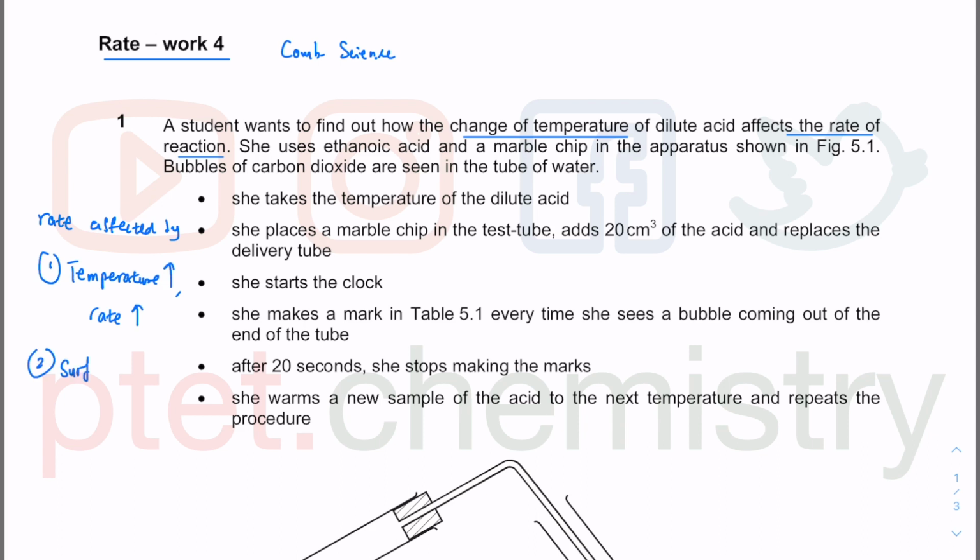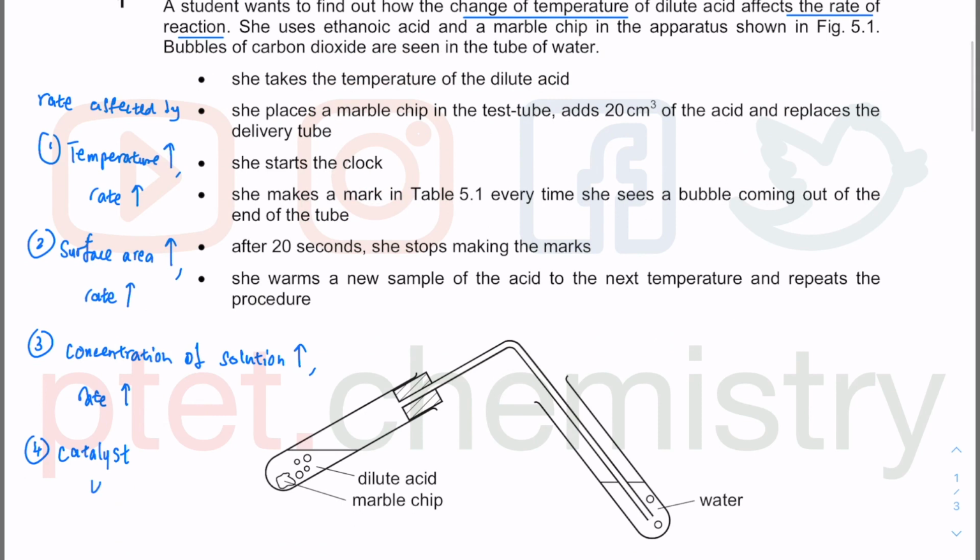We also know about surface area. Surface area means the point of contact between the solid and the solution it reacts with. As the surface area increases, rate would increase as well. Then we also know about concentration. When the concentration of a solution increases, rate would increase as well. And last but not least, when we use a catalyst, the rate will be faster, and therefore you will get a faster rate of reaction as well.